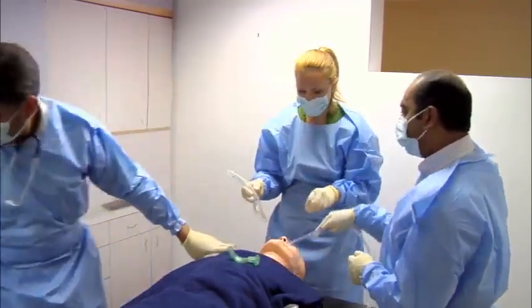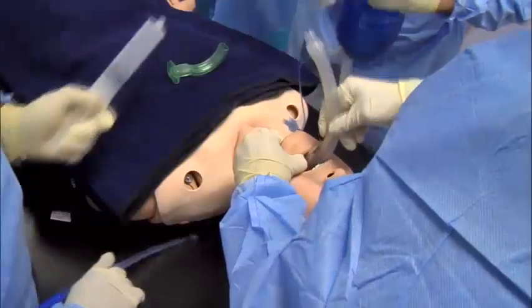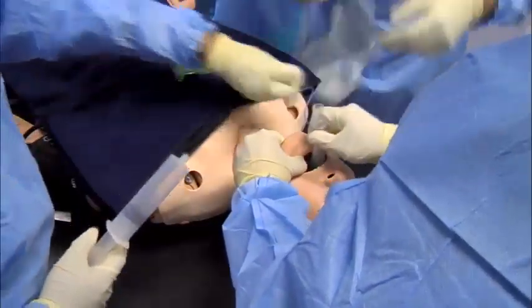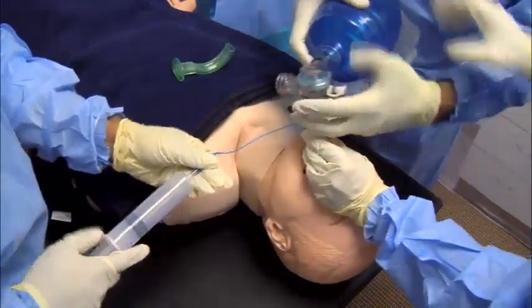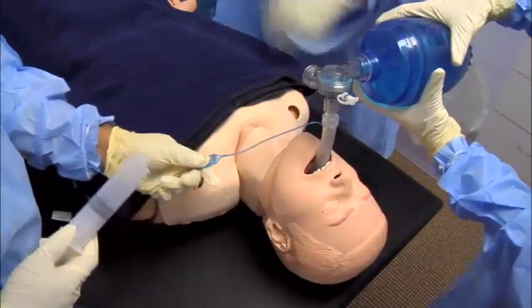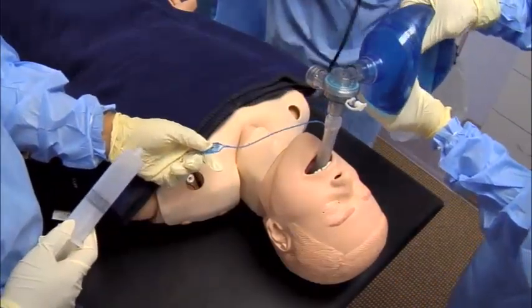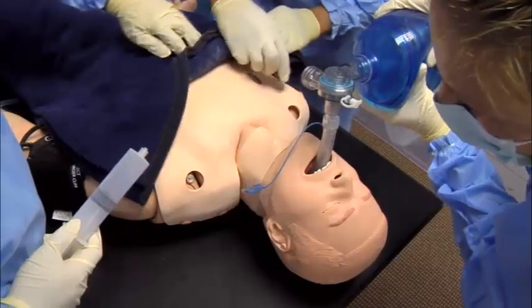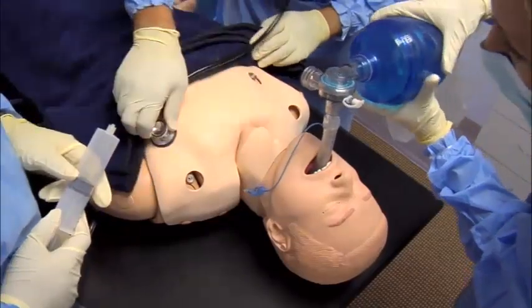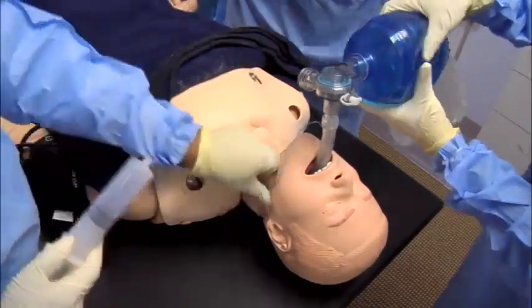Note, insertion of an LMA is not appropriate when the airway obstruction is due to a foreign body, vomiting or aspiration, or if there is airway edema. I'm not getting a chest rise and I'm hearing a leak. I'm going to reposition the LMA. Can you take the cuff down?